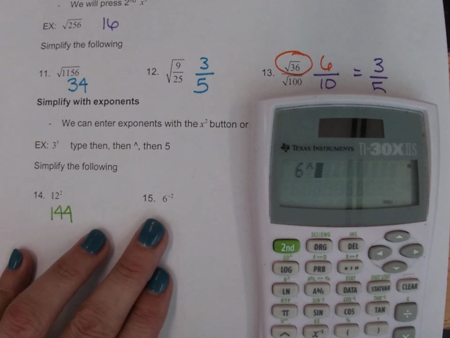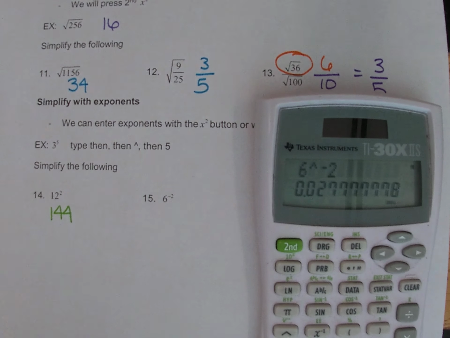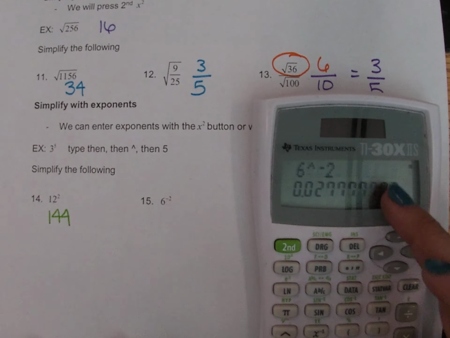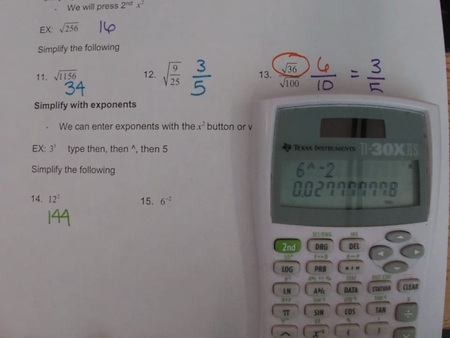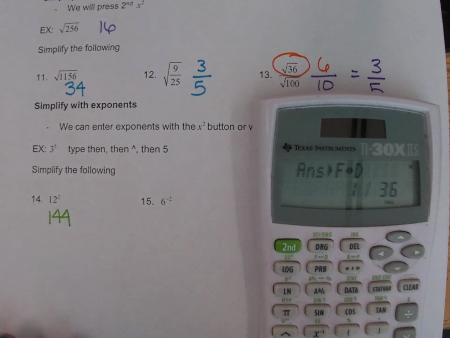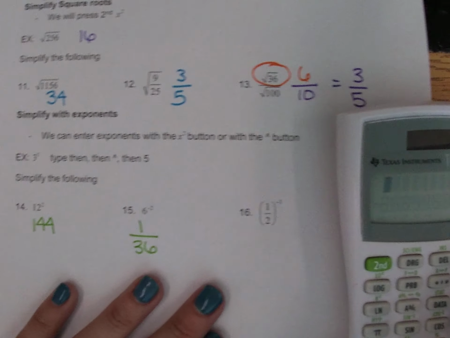So if we do 6 up caret -2. Okay, weird long decimal. I don't want to write that down. Okay, so I wouldn't even know what to write down. It looks like it's a repeating decimal. My calculator's rounding it. We can just change that into a fraction. We know how to do that. So if we hit second PRB, it tells me that it's actually 1/36.